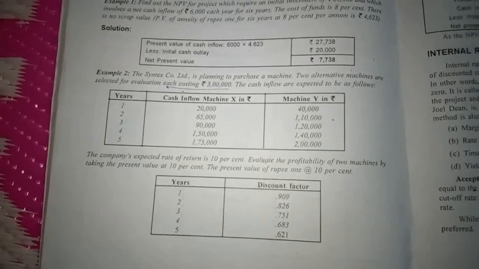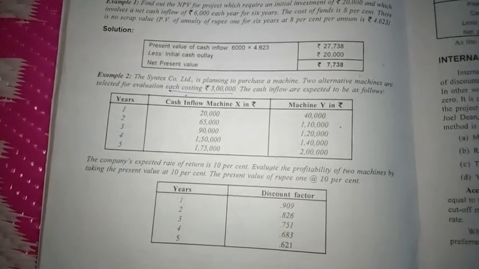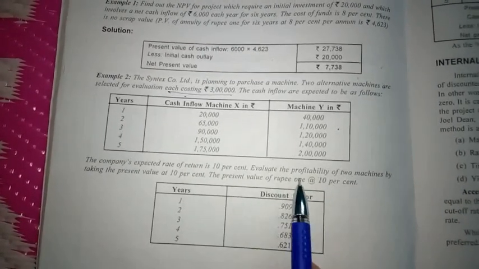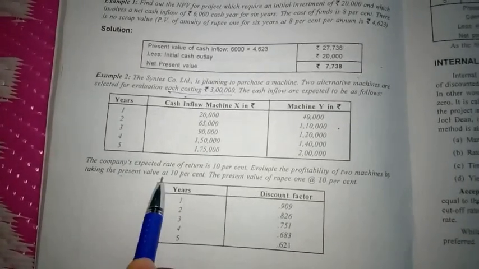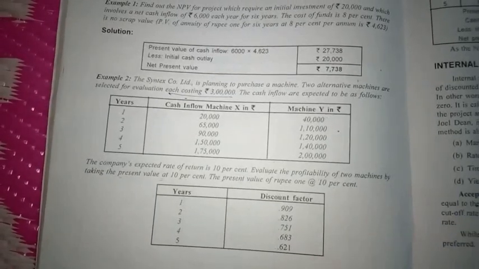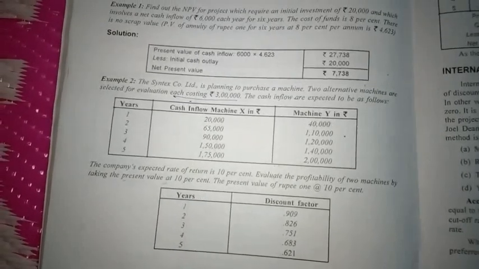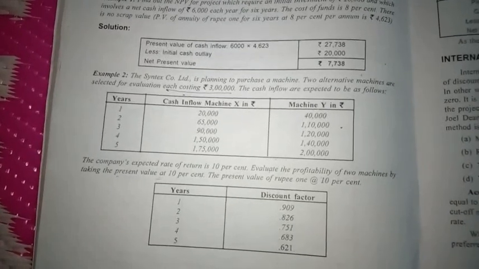Here they have not clearly stated that we should calculate net present value, but indirectly they are stating it: evaluate the profitability of two machines by taking present value. Since it has been stated to evaluate the two machines by taking present value at 10%, we should understand that we need to evaluate the projects using the net present value method.